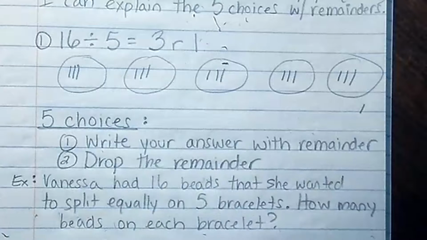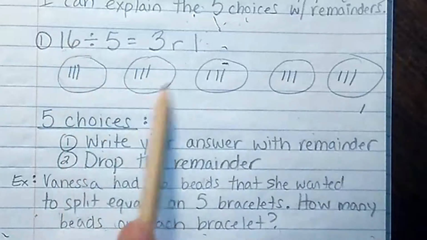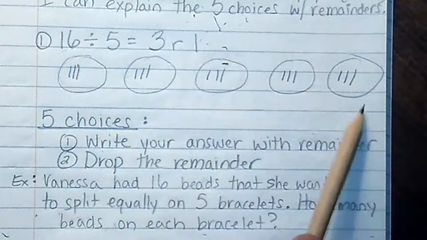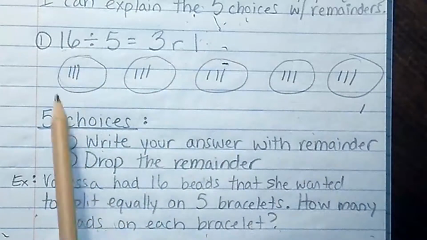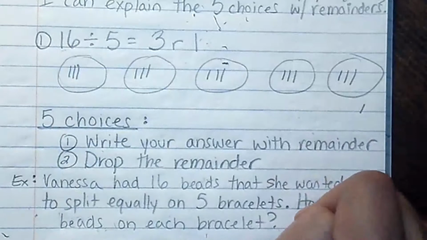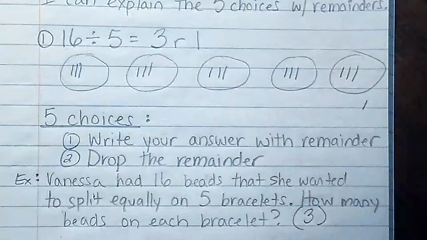So I'm looking. There were 16 beads. We split them onto 5 bracelets. There's one left over here, but the question says how many beads are on each bracelet? The answer would be 3. If you put remainder anything, you would get that one wrong. So that's important to note.